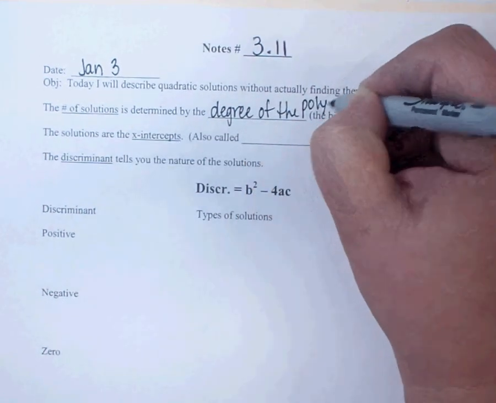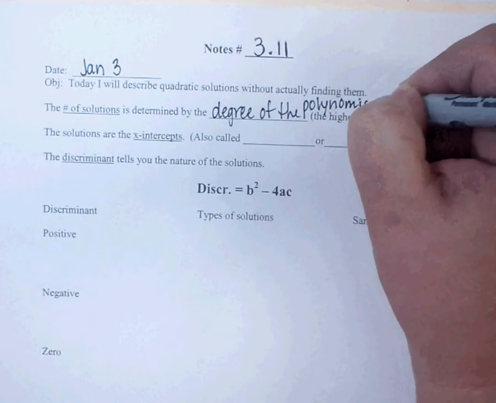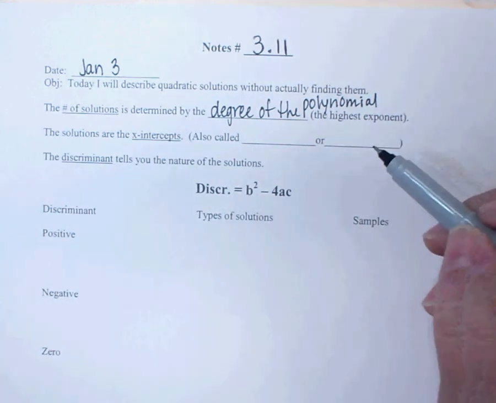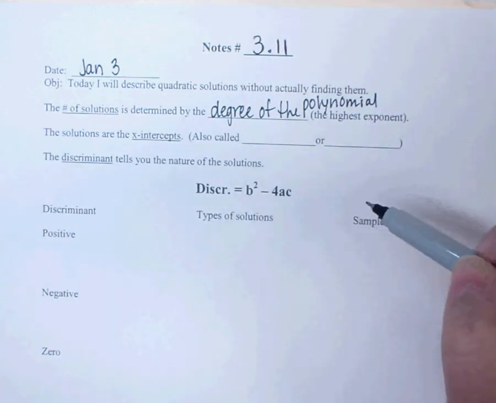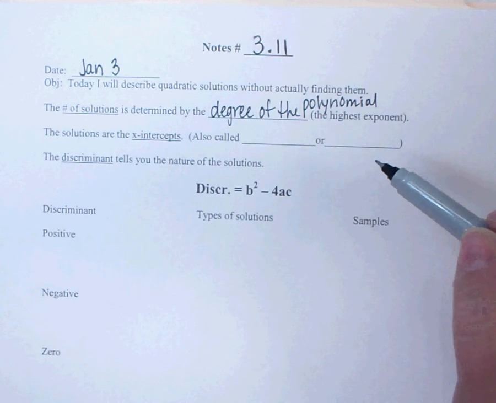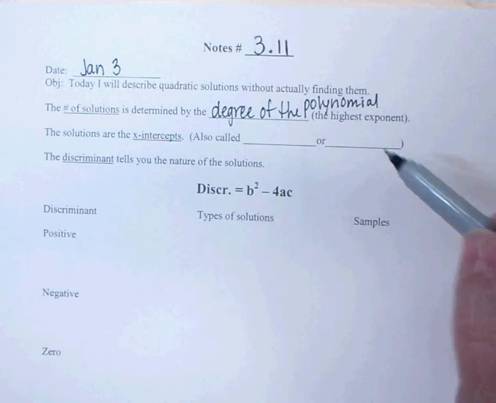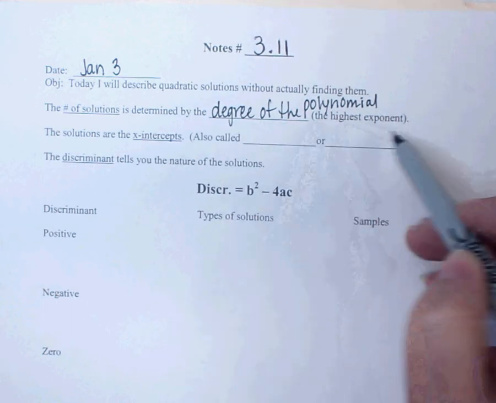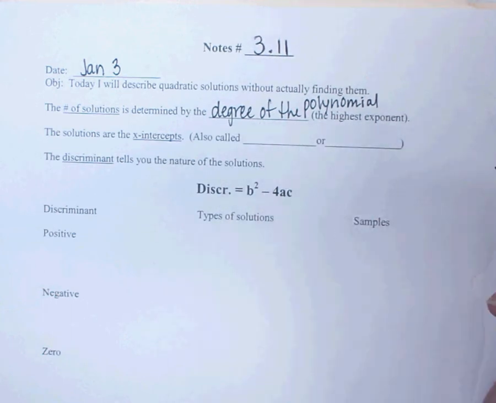Now, you will remember that the degree of the polynomial is the highest exponent. We've talked about this before. Of course, there are real solutions and there are imaginary solutions. So you can have some imaginary, you can have some real, or you can have all real or all imaginary. But the number of solutions that you will have is the degree of the polynomial. So it's the highest exponent. If you have a polynomial that's raised to the third power, then you will have 3 solutions.